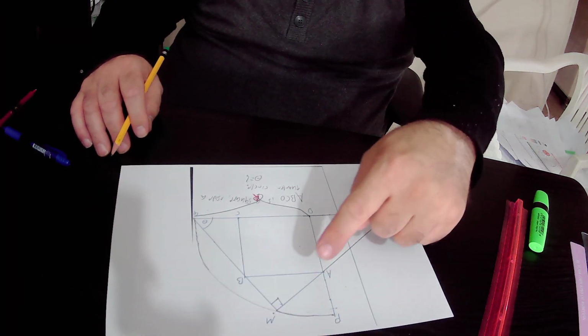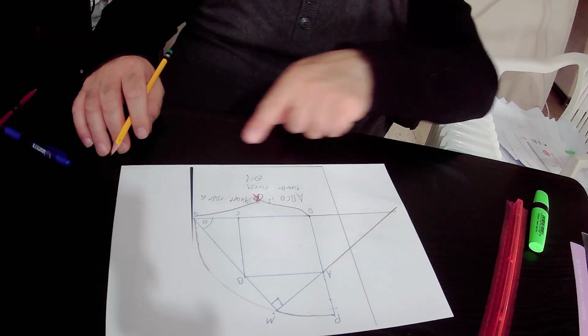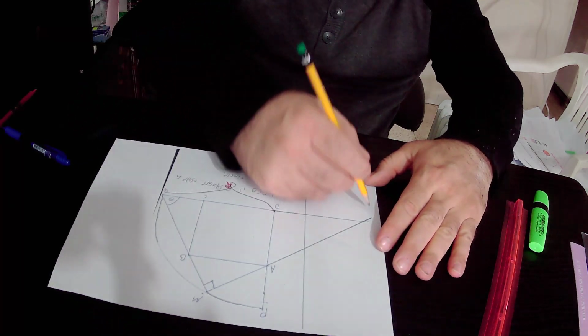We will define the intersection point between the extended MA line segment and the extended QO line segment as point N.